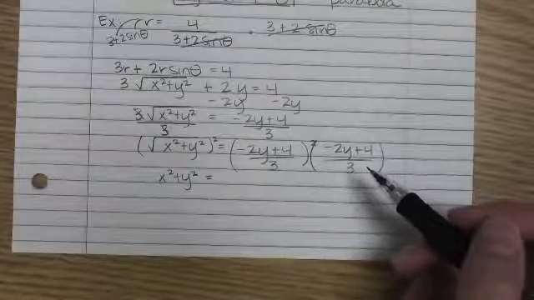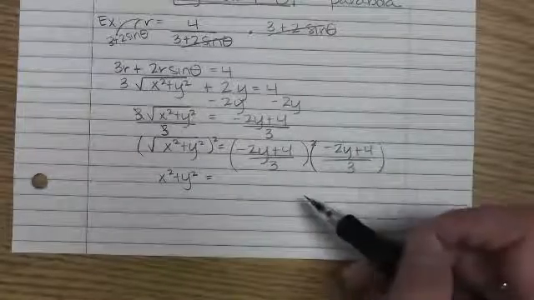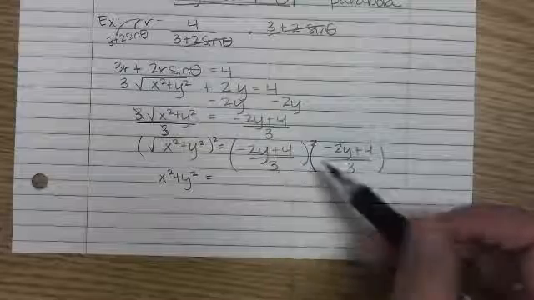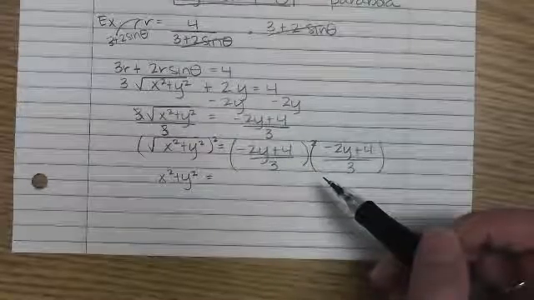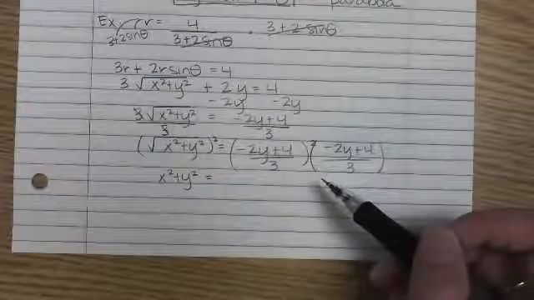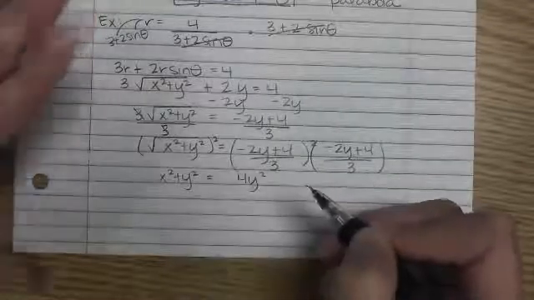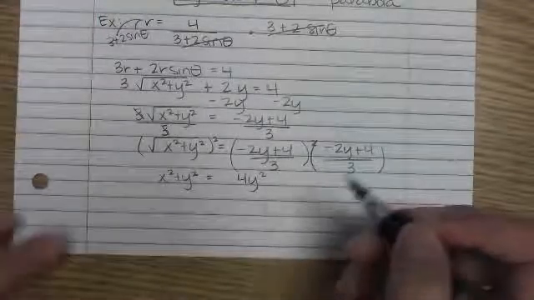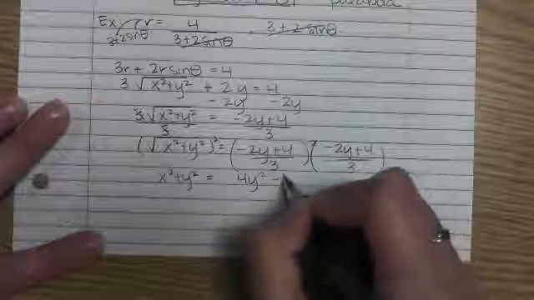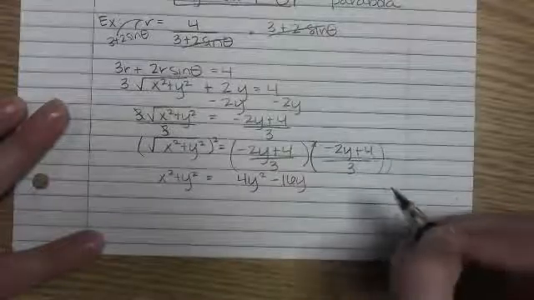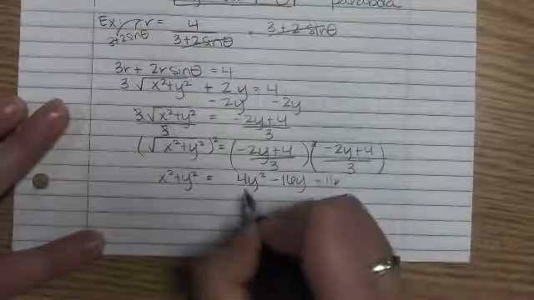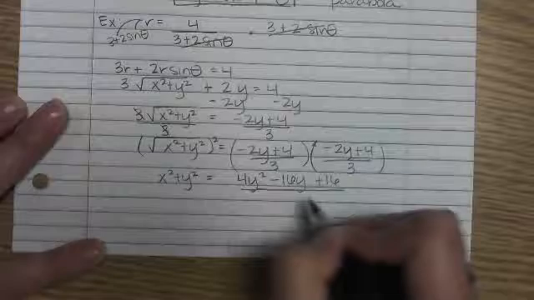I just foiled it in my head, which is always dangerous. So, what do you get when you foil those? 4y squared minus 16y over 9.